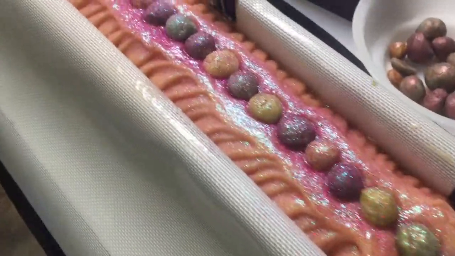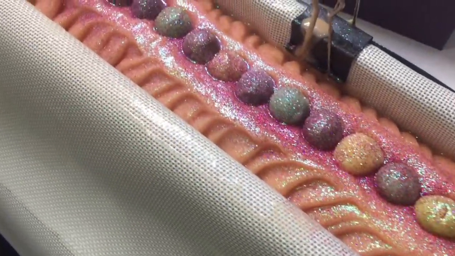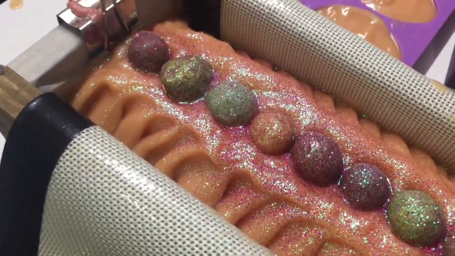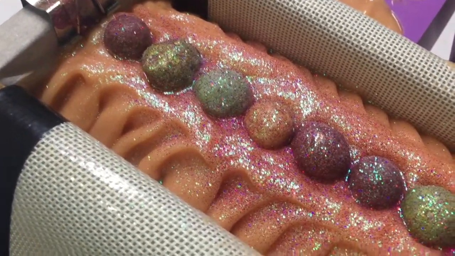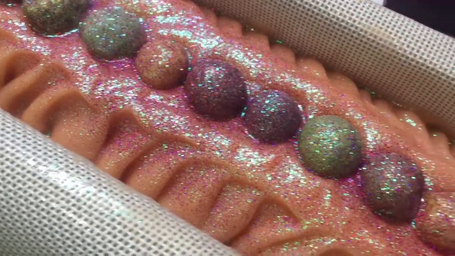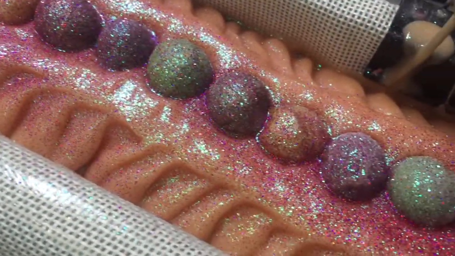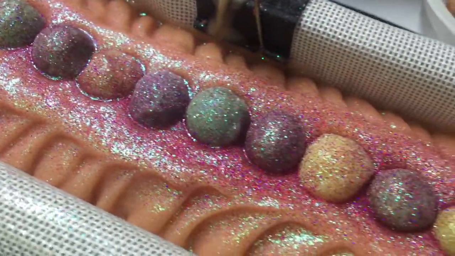Mounded up the soap on these, placed some of the little embeds right on the top, sprayed it with rubbing alcohol and a little glitter. And we will come back to cut it tomorrow, see how it looks.